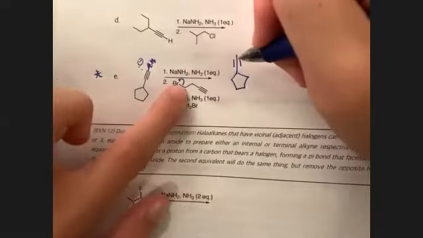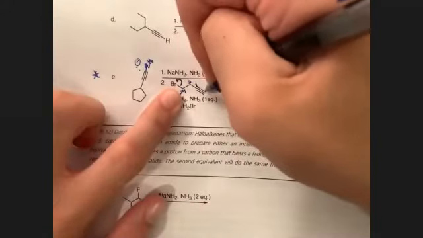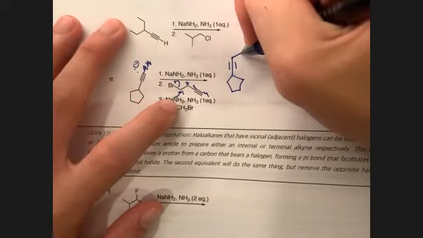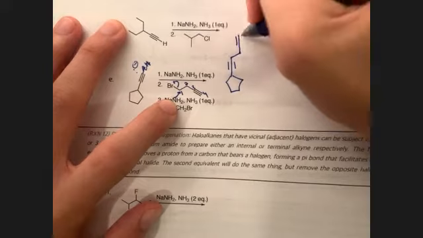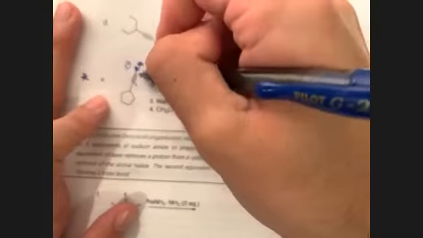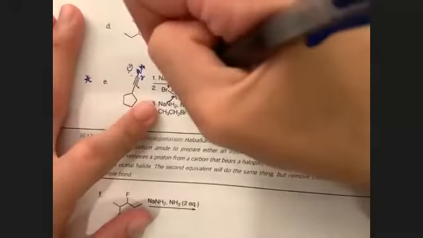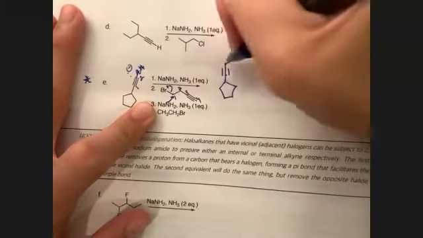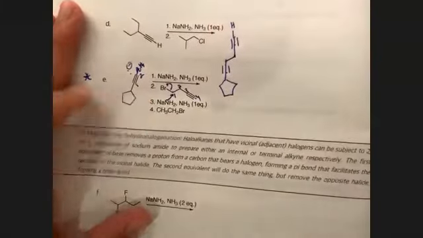So it looks like we're adding 1, 2, 3, 4 carbons. So 1, 2, and then the triple bond is between 3 and 4. So 3, 4. Let's just double check that. We should now have on that substituent 1 carbon, 2 carbons, 3, 4, 5, 6. Okay, so that would be 1, 2, 3, 4, 5, 6. I'm good.